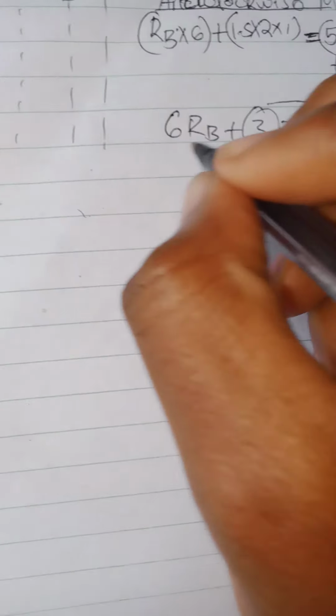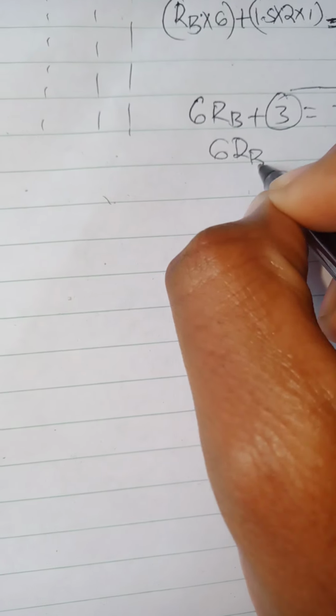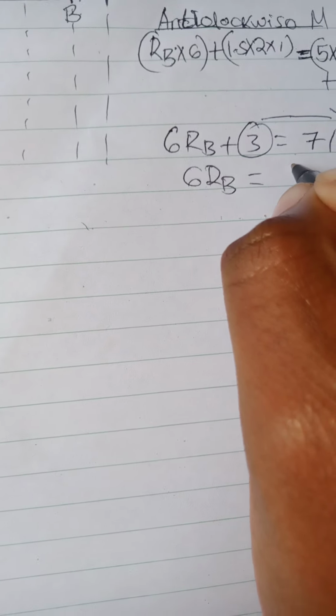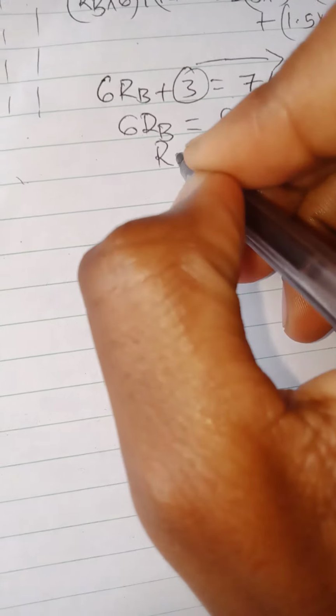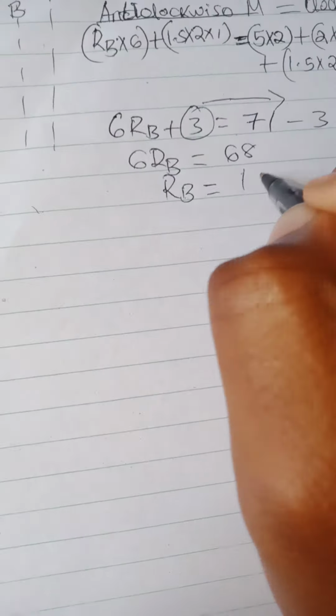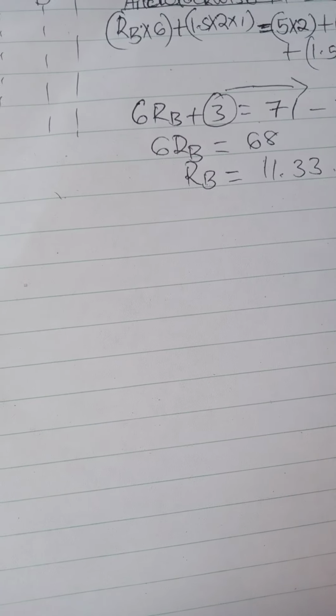We take 3 to the other side. 6RB is equal to 68. So RB is equal to 11.33 kilonewtons.